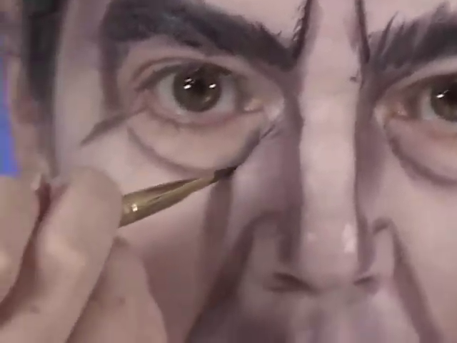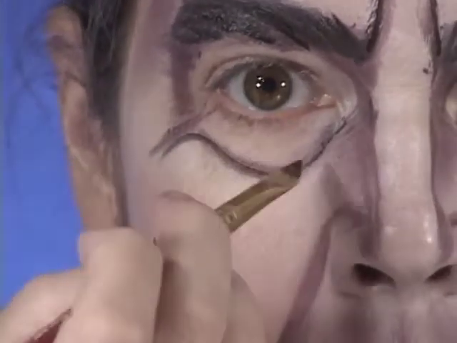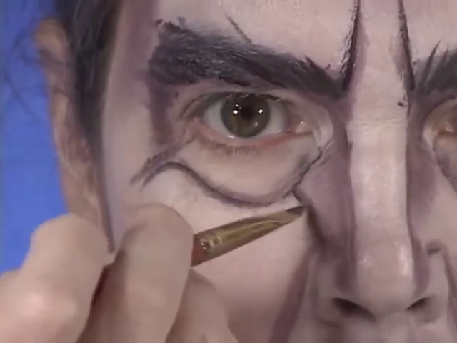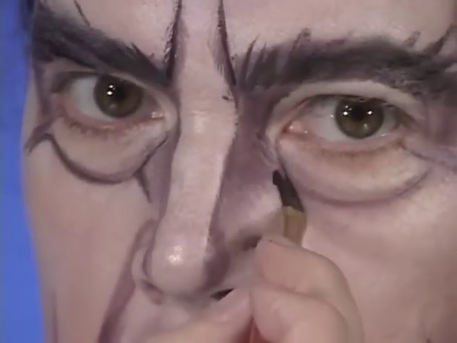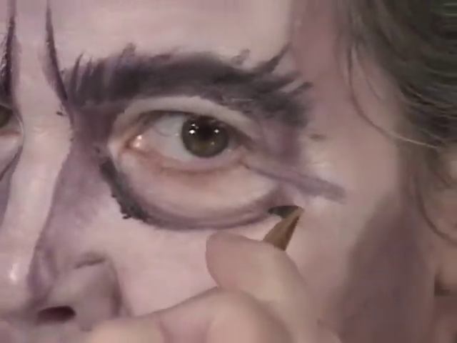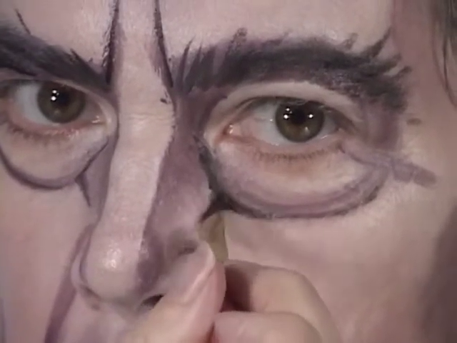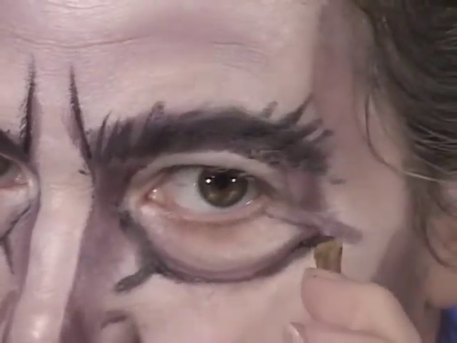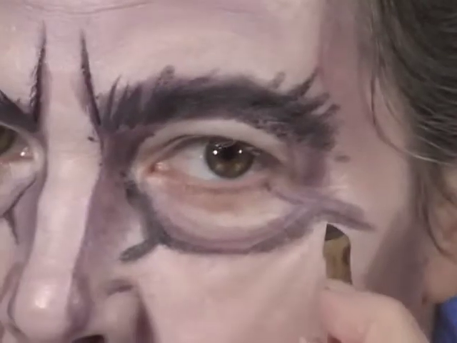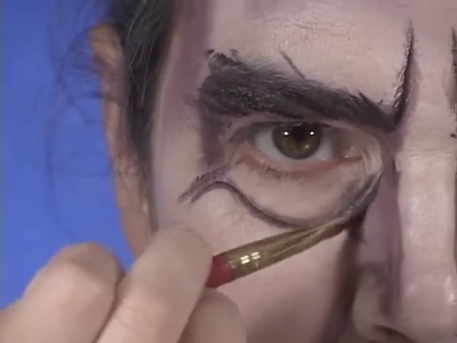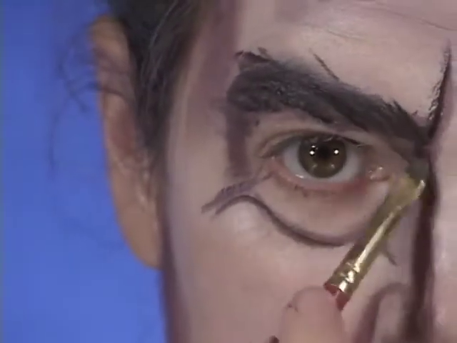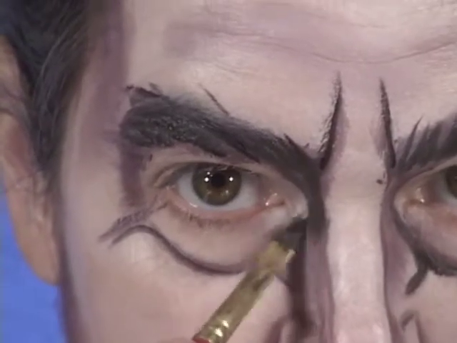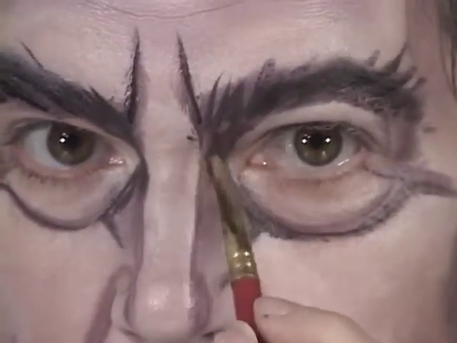And then the darkest parts of this give you sort of an almost raccoon look.